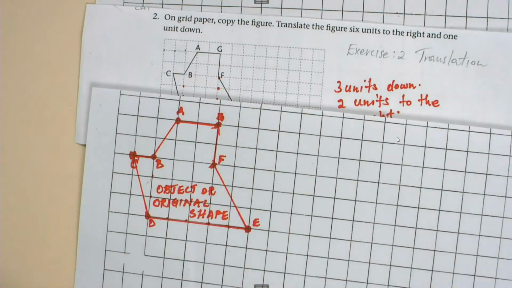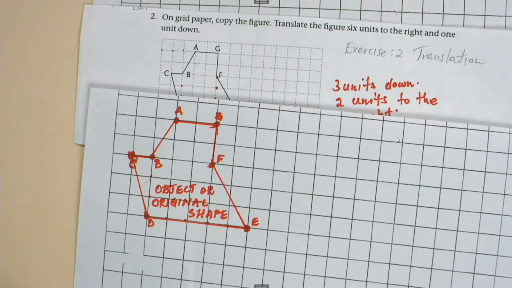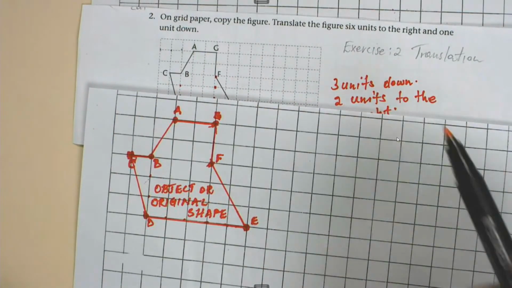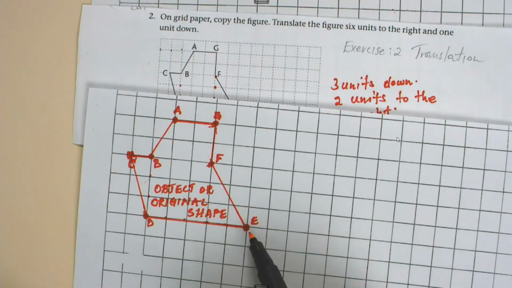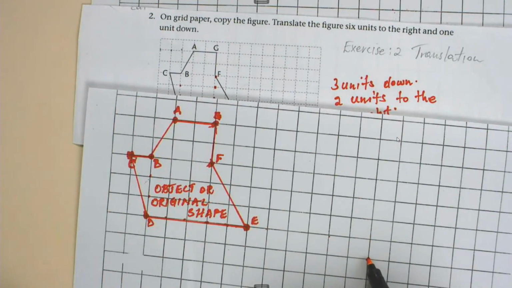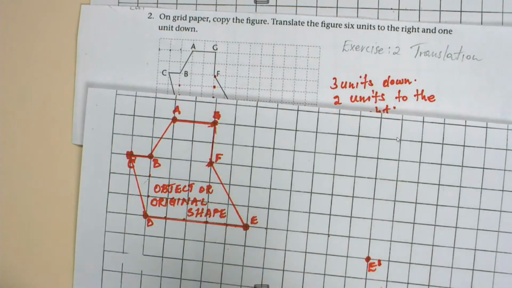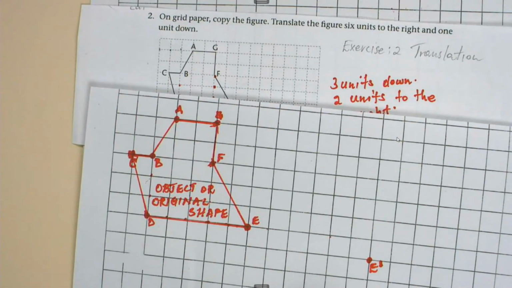We may start with any point that we would love to translate. My option will be point E. Let us translate point E 6 units to the right and 1 unit down. 6 units to the right: 1, 2, 3, 4, 5, 6, and 1 unit down, 1. So our E prime will be there. Remember, E prime must have this sign.